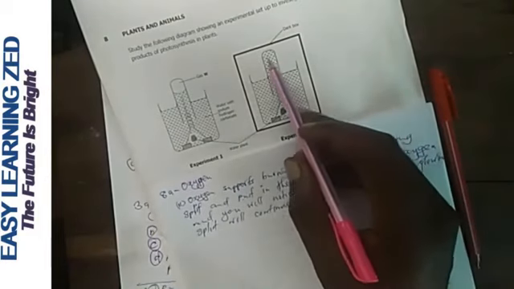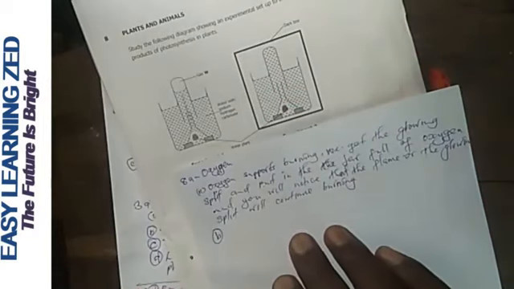Okay, let's go to question B, which is: explain why no gas was collected in experiment 2. Why was no gas collected there? The reason is that no photosynthesis took place. First of all, this is in the dark box, which means no light is going in, and we know that light is one of the factors of photosynthesis.